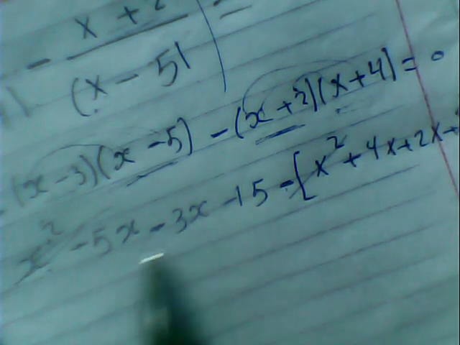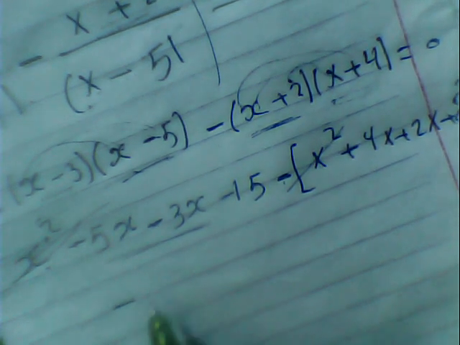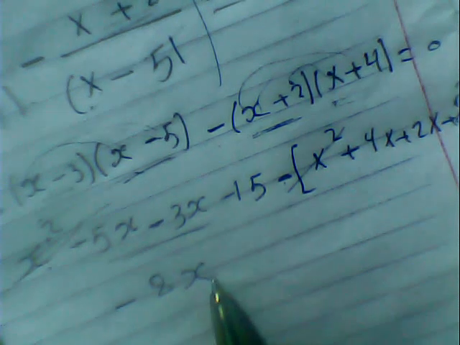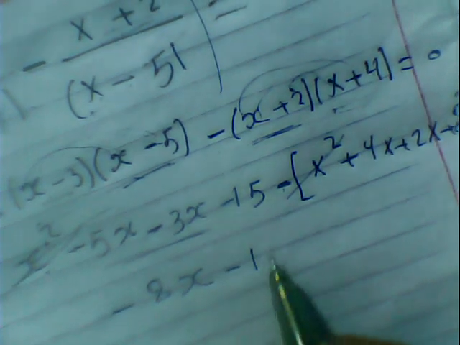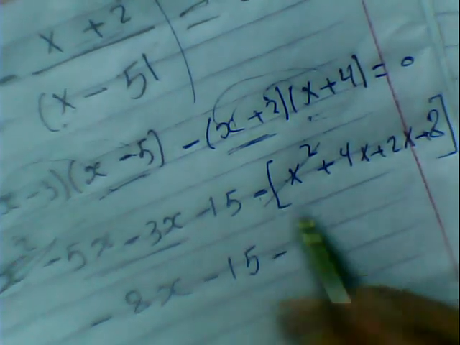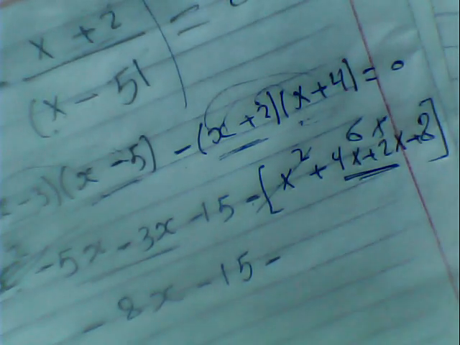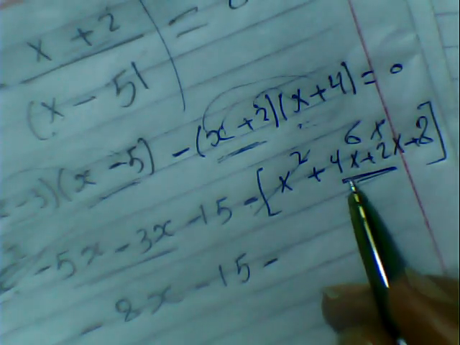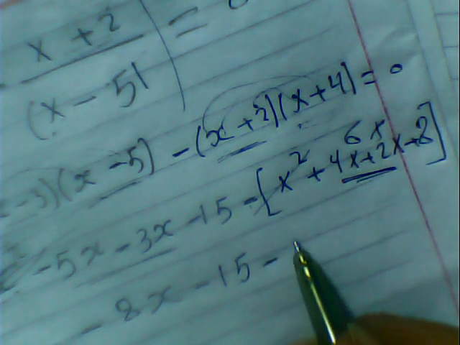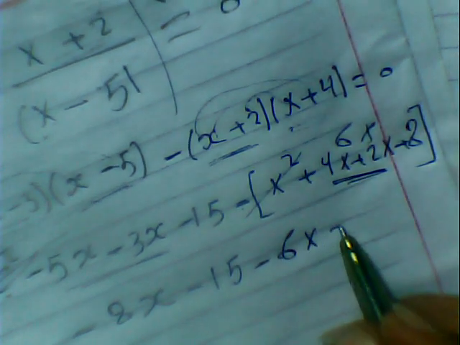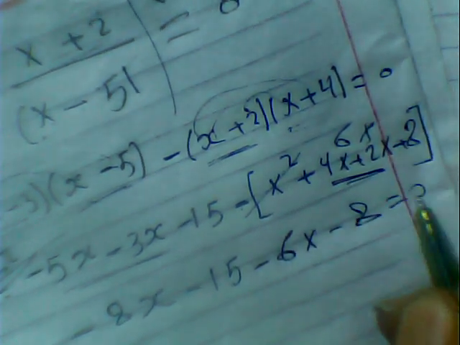Then this equals 8x minus 15, minus this, equals 6x, minus 6x minus 8. This equal 0.